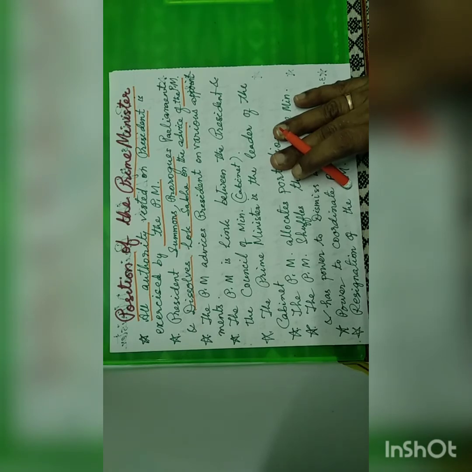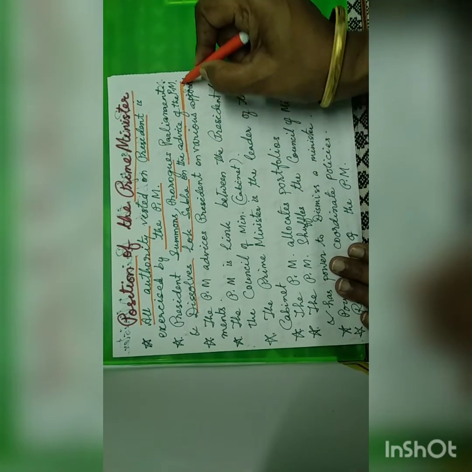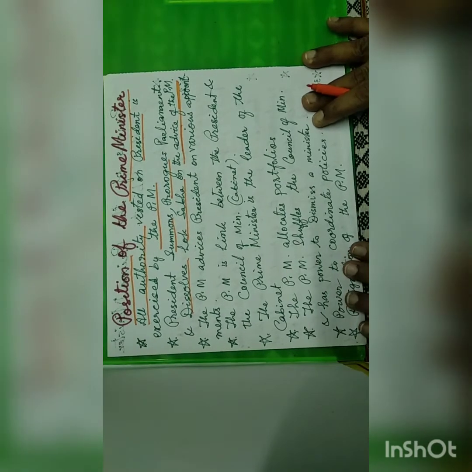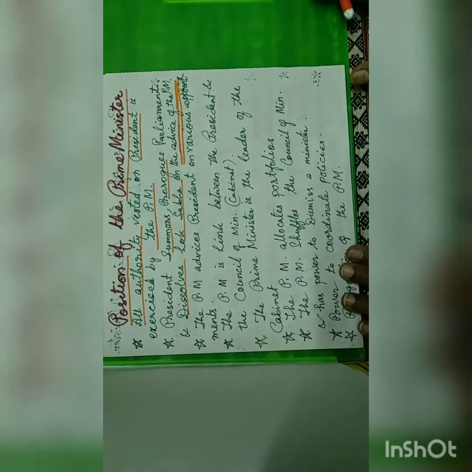You may have a question: mention one legislative power of the President that shows he is a nominal head. If you write "on the advice of the Prime Minister," the answer comes clear. The President summons or prorogues Parliament or dissolves the Lok Sabha on the advice of the Prime Minister. This part of it shows that he is the nominal head.